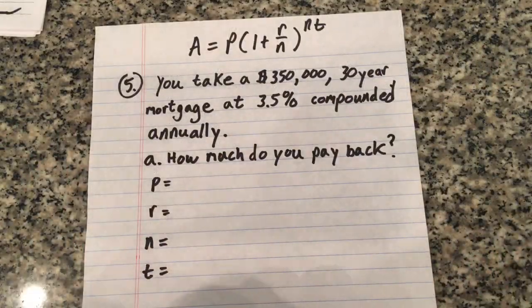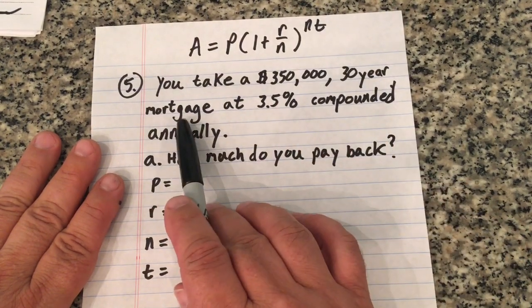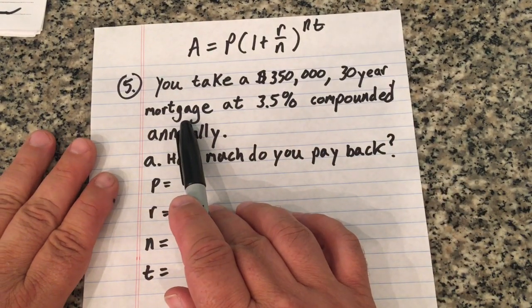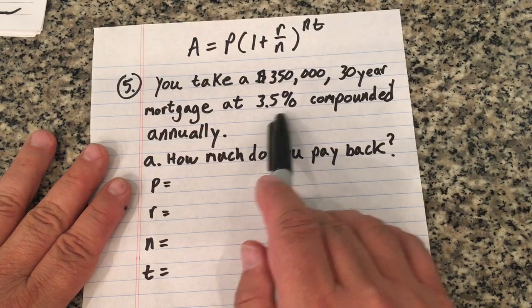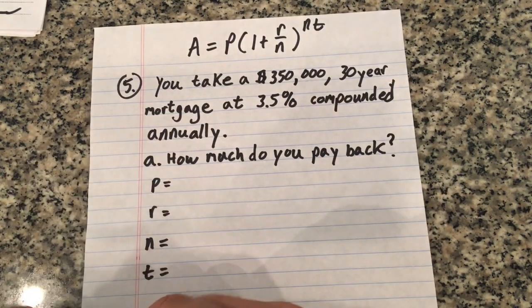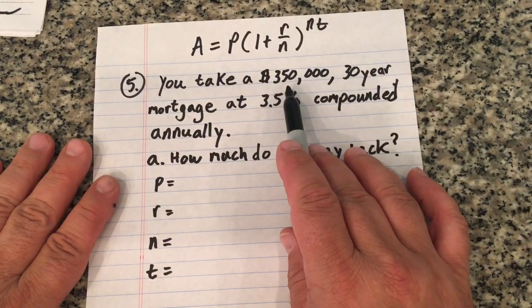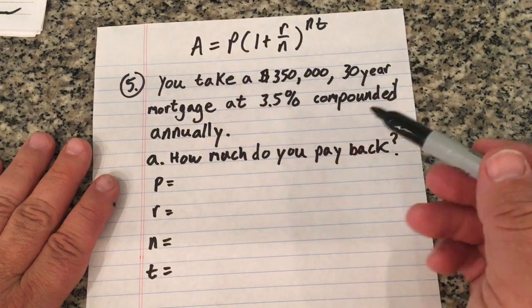Okay, welcome to real estate finance. You take a $350,000 30-year mortgage. That's a loan on a house. It's called a mortgage at 3.5%, compounded annually. Yes, mortgages are usually compounded annually. How much do you pay back at the end of the 30-year loan? So in other words, do you think you actually pay $350,000 for that house?